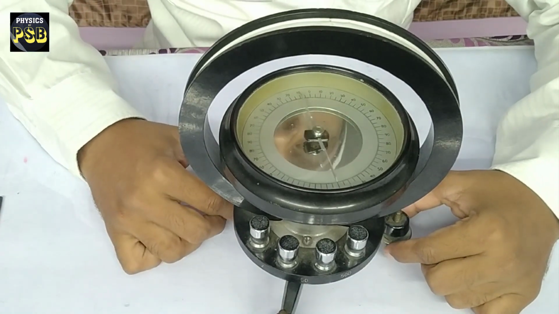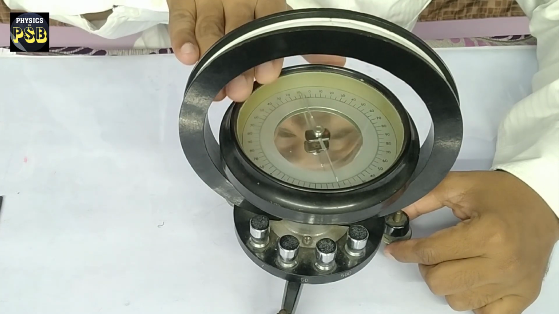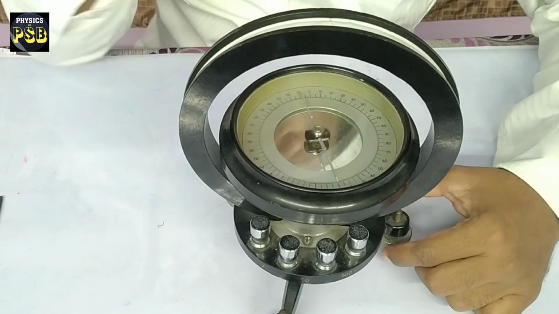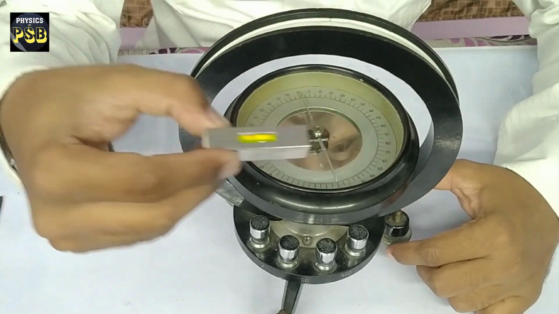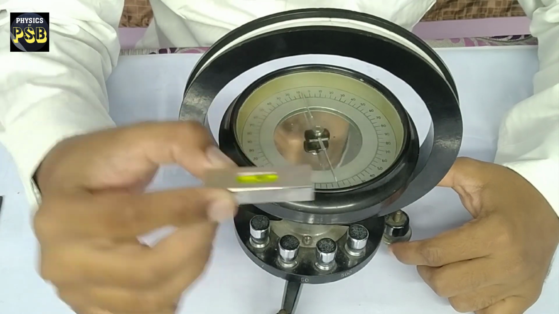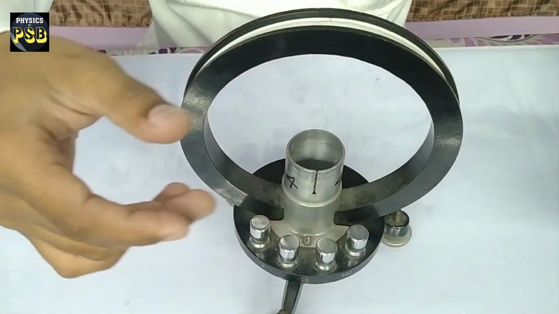They can be adjusted to make the instrument exactly plane. It can be checked with the help of a spirit level. Now remove this.